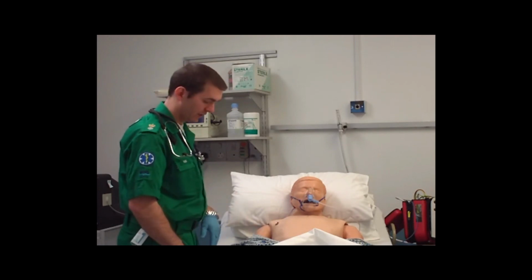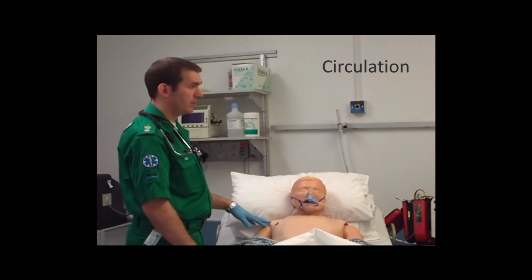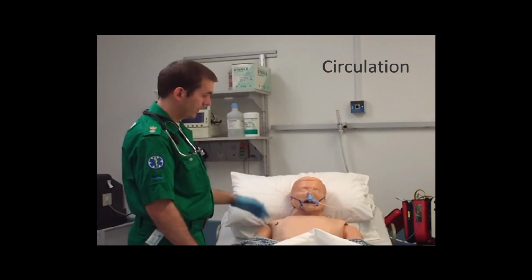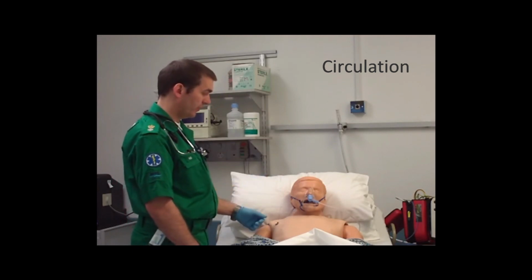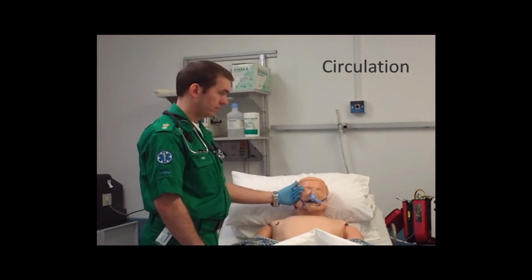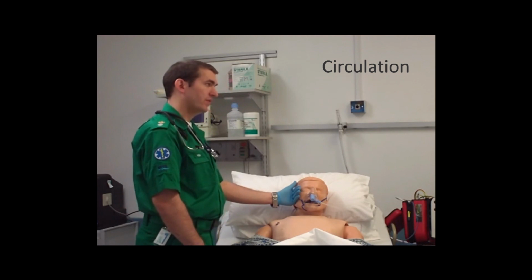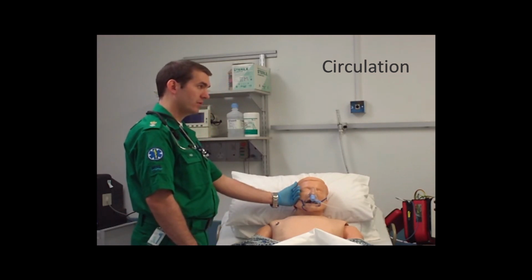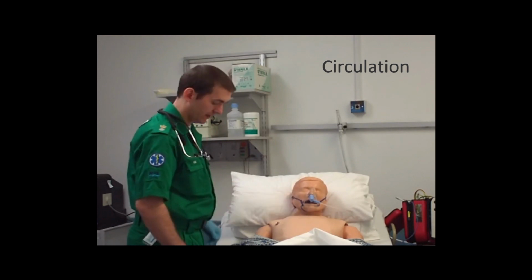I'm going to move on now to look at the circulatory system. I've already noted the patient's skin colour and temperature. He appears to be adequately perfused. I'm going to feel the skin. Is it warm or cold? It's warm. Does it feel as if the patient has a temperature? No. It's warm and dry. So we've got warm and dry skin.